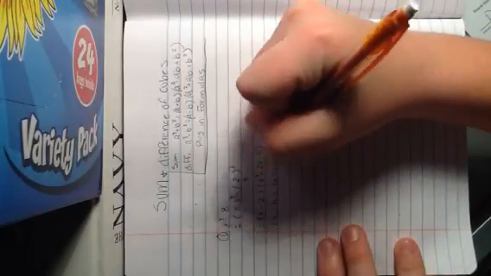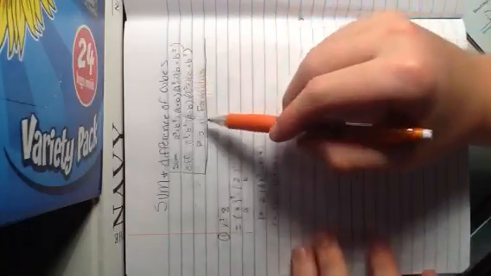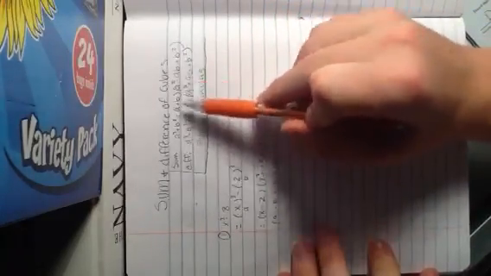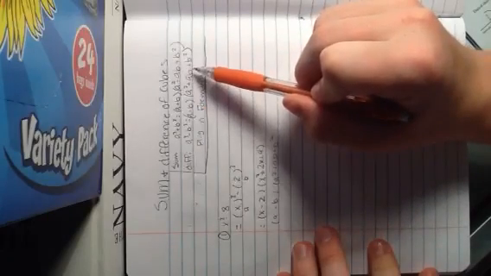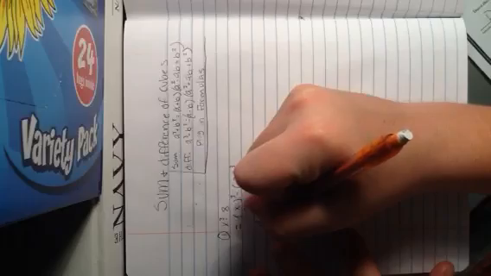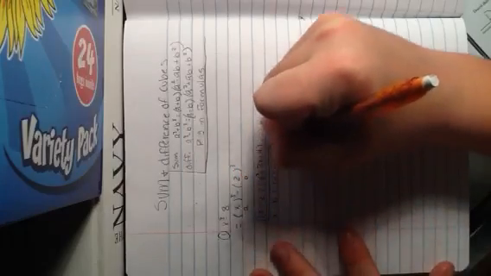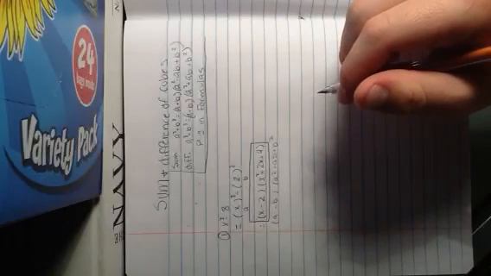Since b is 2, b squared is going to be 4. So whenever you use these formulas right here, this is as far as you can simplify it, and you cannot go any further. So this would be your final answer to one of your difference of cubes.